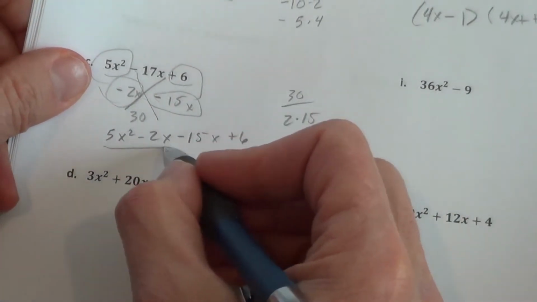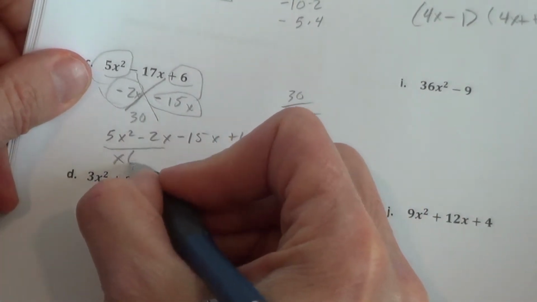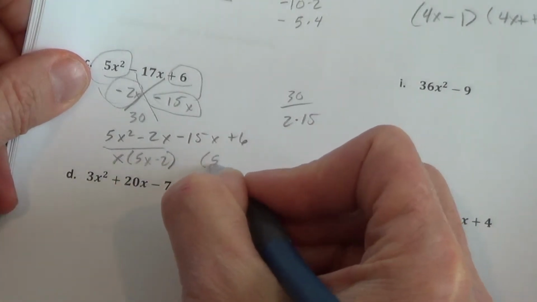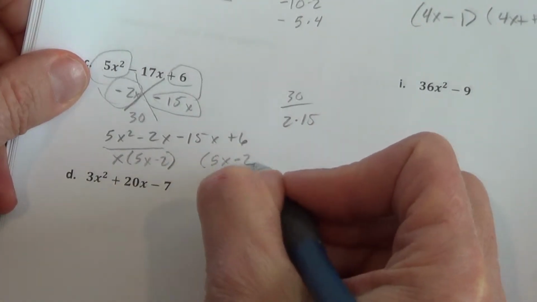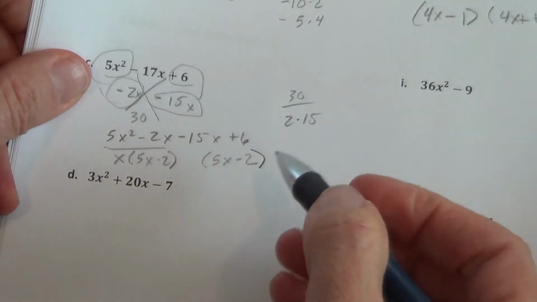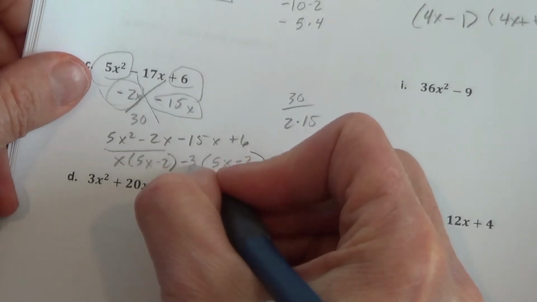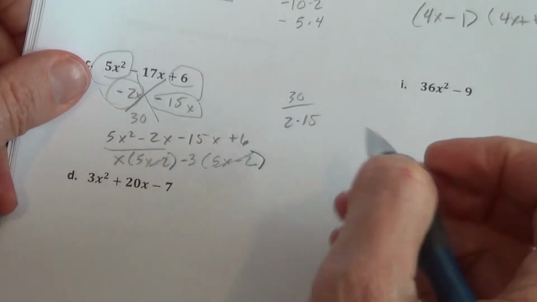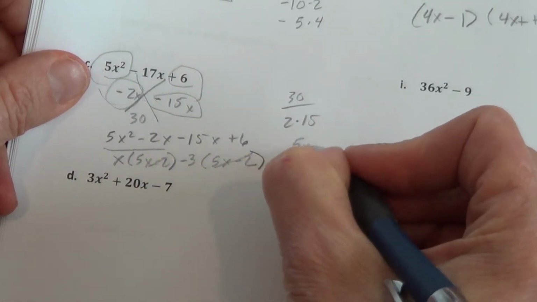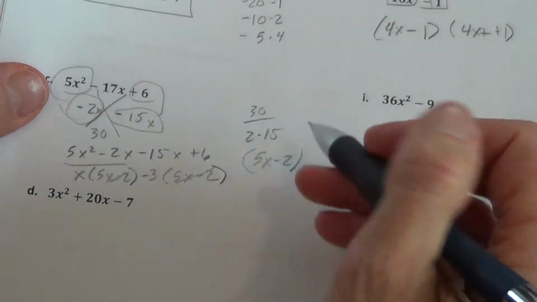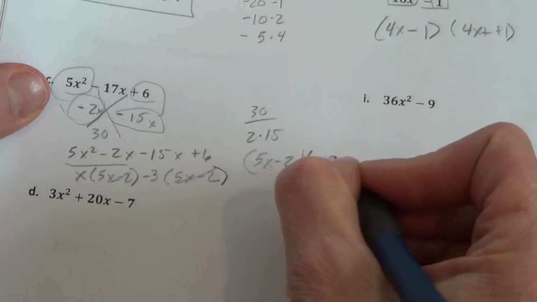Now we factor out what's common. x, and we leave 5x minus 2. 5x minus 2. What times 5x is negative 15x? It's a negative 3. So now we factor out the 5x minus 2, and we factor out the x minus 3.